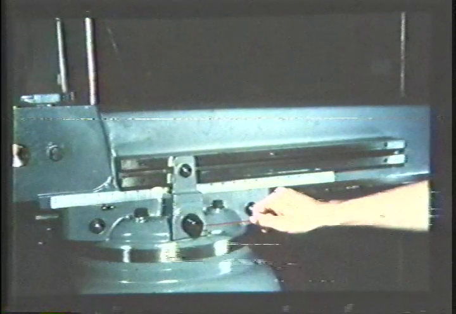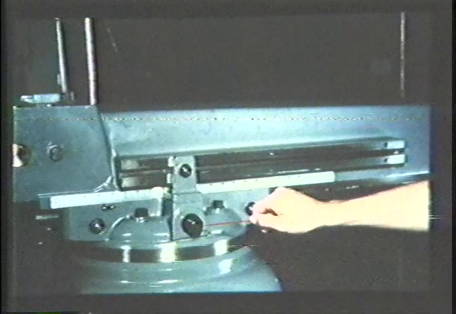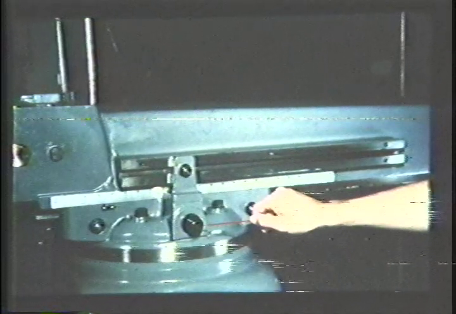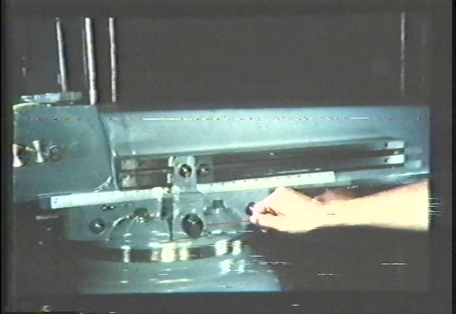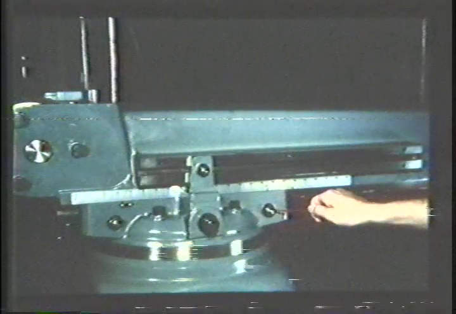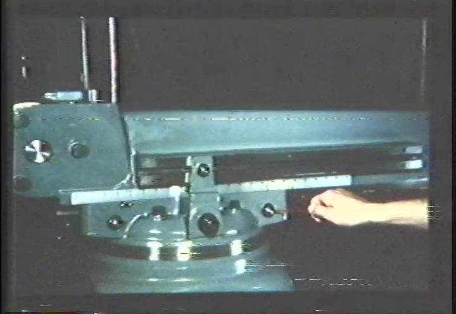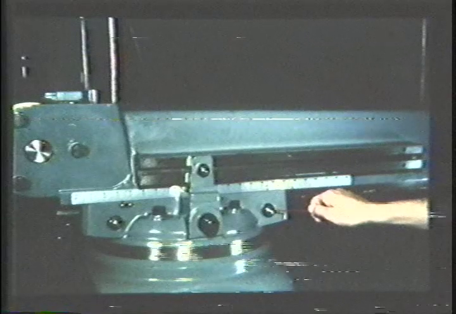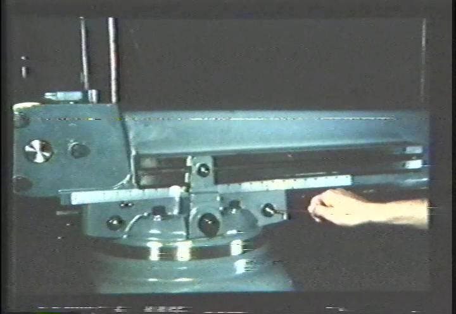This close view of the ram shows you the ram traverse control for the forward and backward movement of the ram. Here you see the locking nuts which secure the ram in a fixed position after the desired adjustment has been made. They are referred to as the ram locks for obvious reasons.